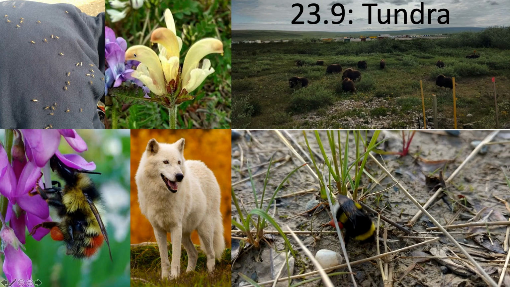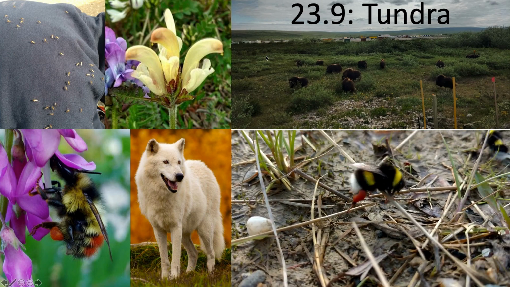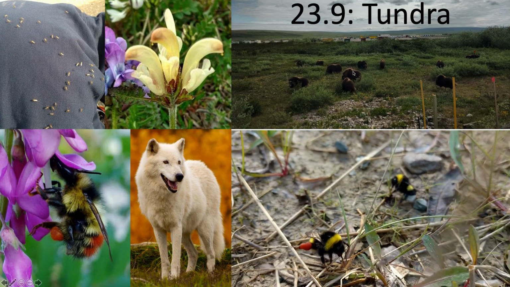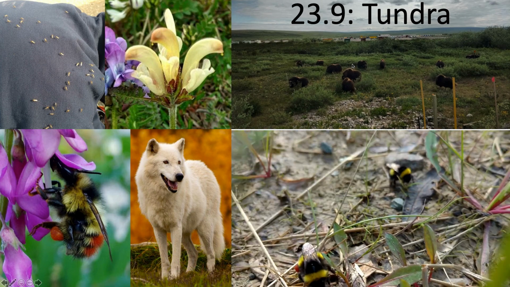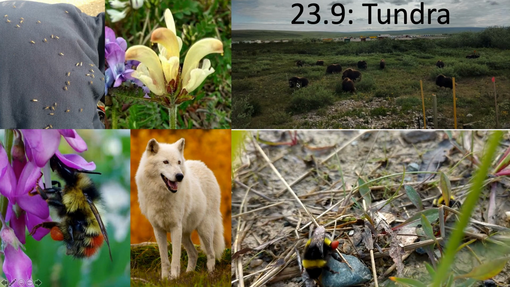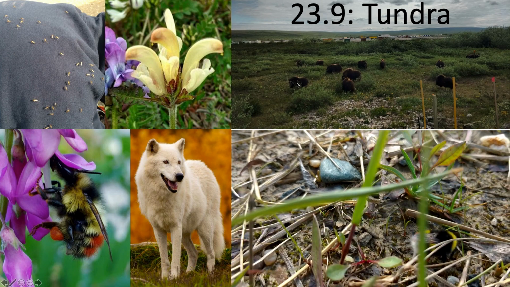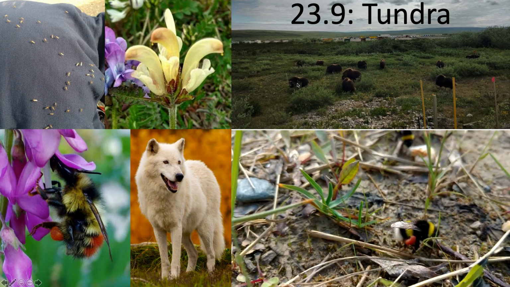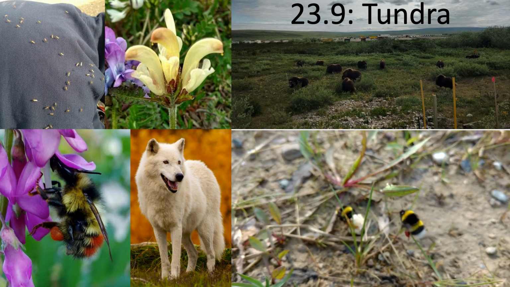Here's some animals that live in the tundra. These are some musk ox that we saw on the Dalton Highway as we were driving up there, and they smell bad, like their name suggests, and they also have this enormous swarm of mosquitoes that follows them around.